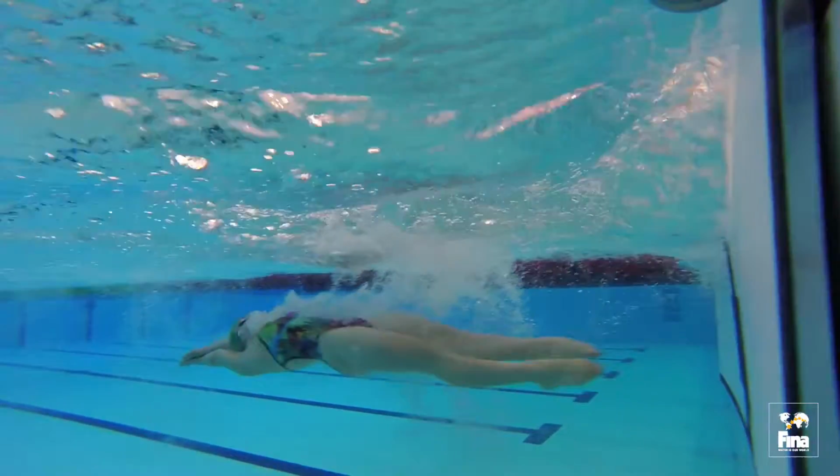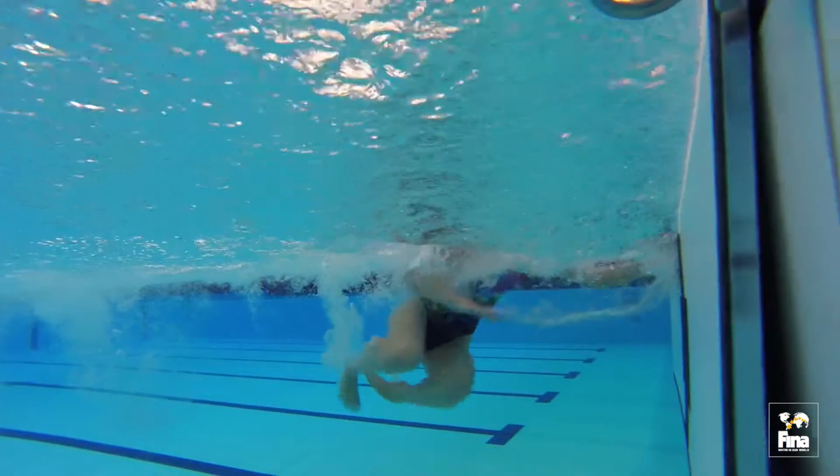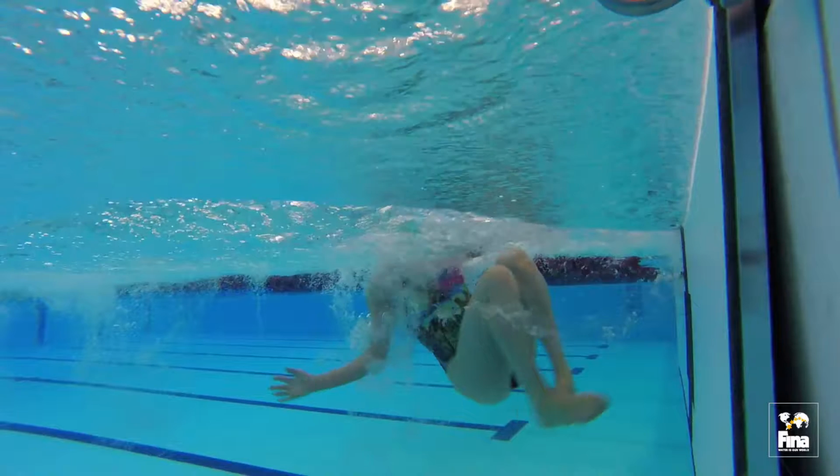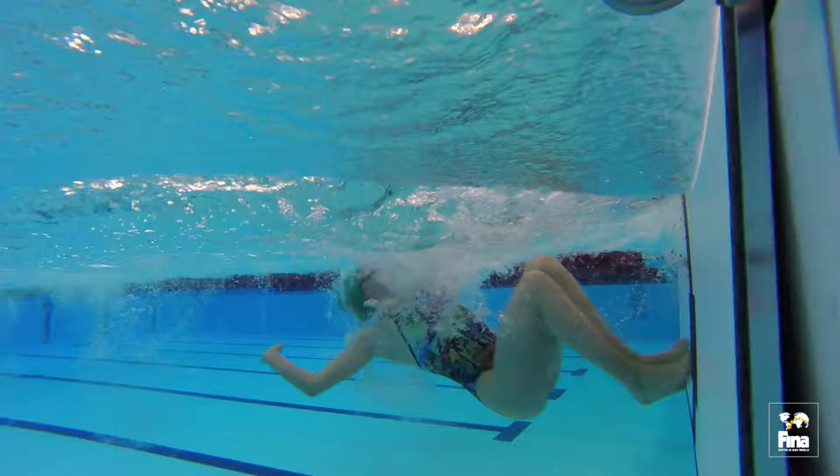Touch with feet. The legs will start to open out just prior to the feet touching the wall. The feet should make contact with the wall at the same time and simultaneously with the top arm entering the water. The feet will point diagonally upwards with the body on the side or back.